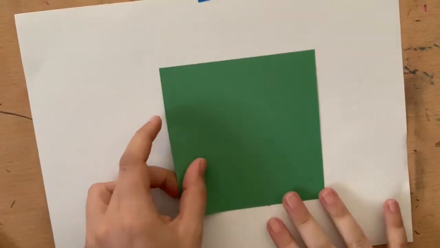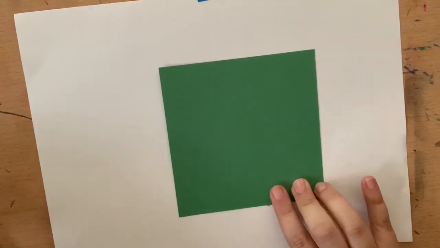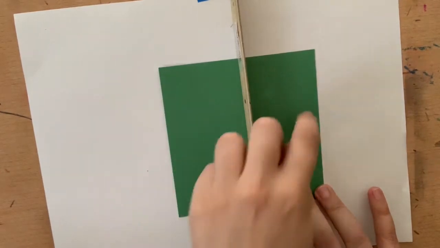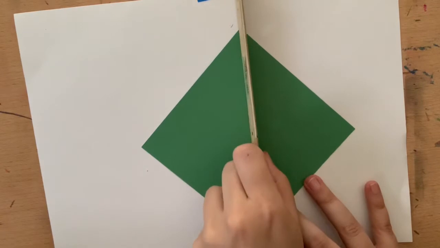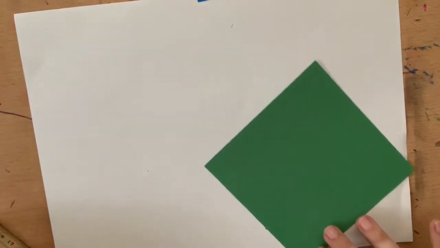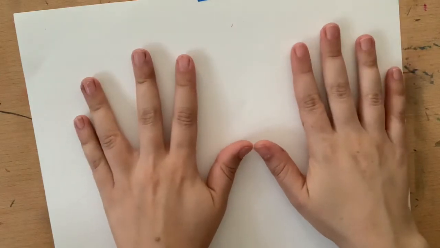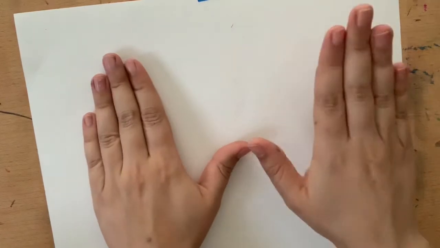For example, if I were to take this square and cut it down the middle, it would be the same on either side. Even if I turn it on this corner, same on either side. So that is what we call bilateral symmetry, and that means same on just two sides. For example, if I took my hands and lined them up with my thumbs touching, if there was a line in between my two thumbs, it's the same on both sides.